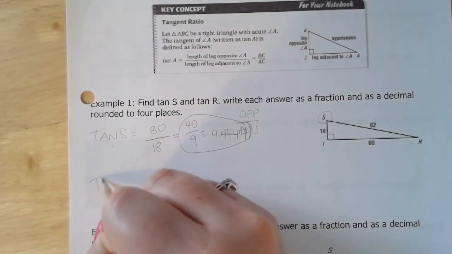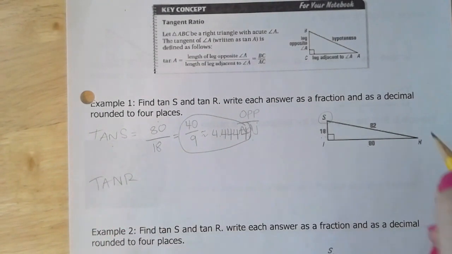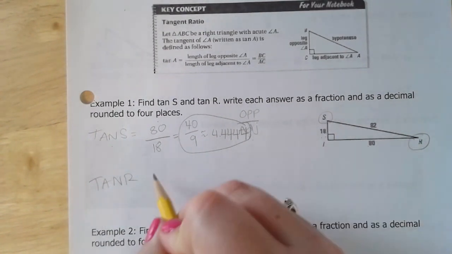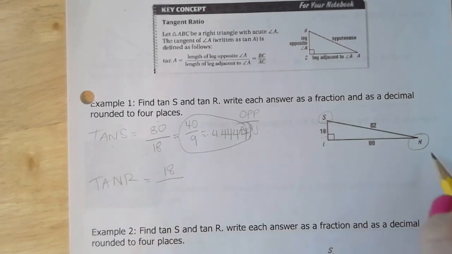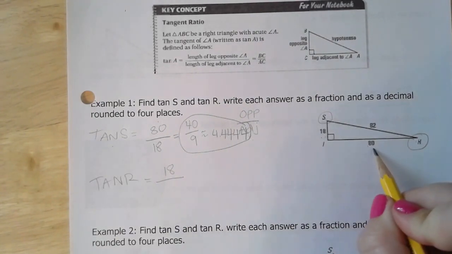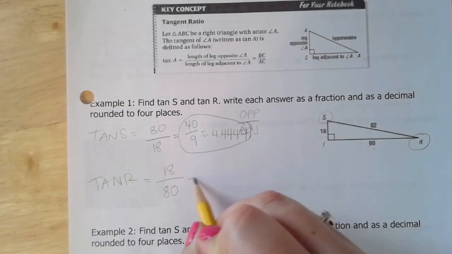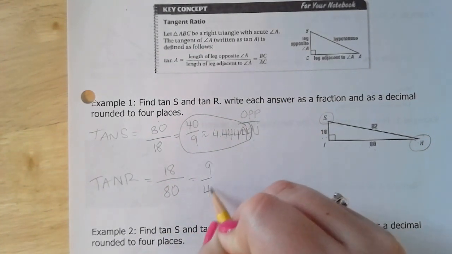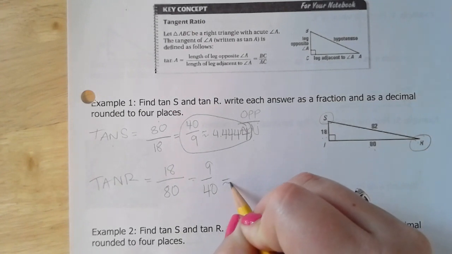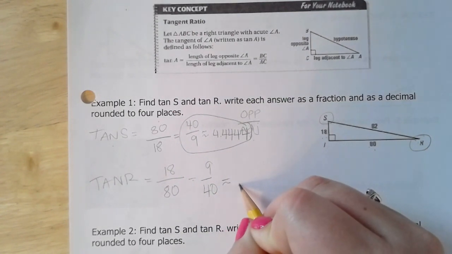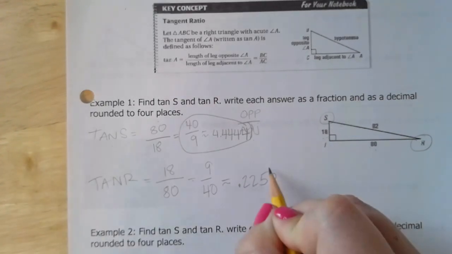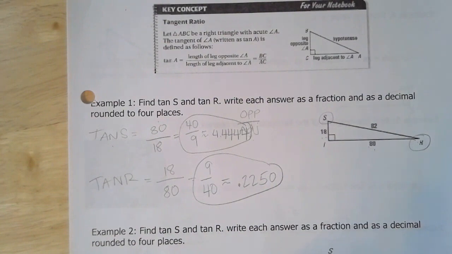Now we have to find tan of R. Same exact concept, except now we're going to look from angle R. Angle R, opposite is 18 over my adjacent, right next to it, which is 80. Simplify my fraction by dividing by 2, so it's 9 over 40. When you put 9 divided by 40 in your calculator, it's approximately 0.2250. And that's your final answer.